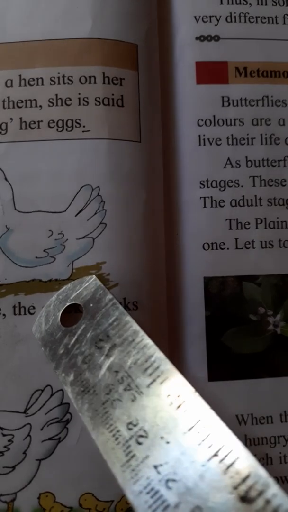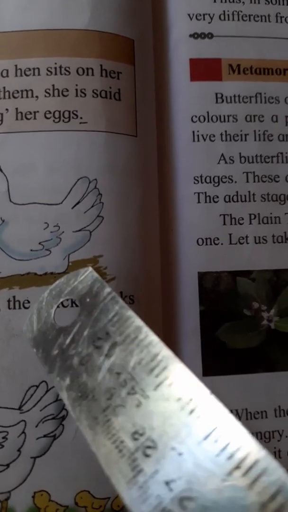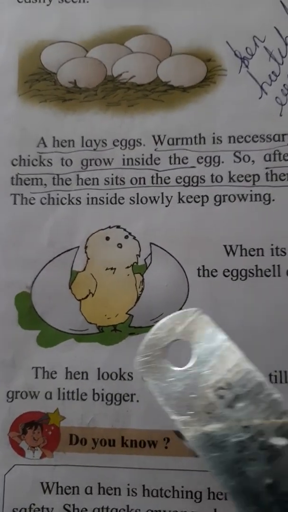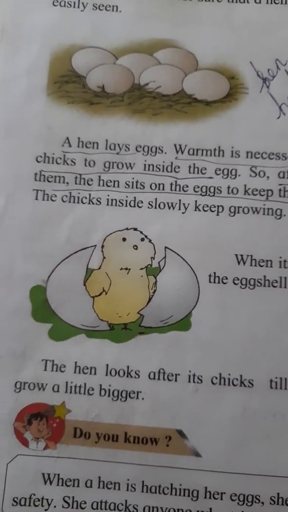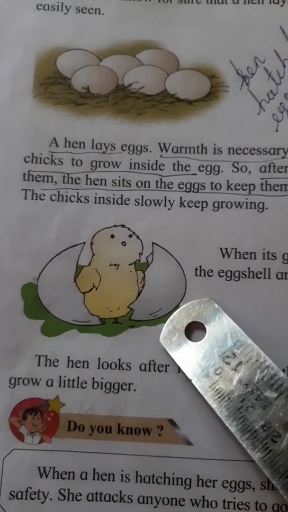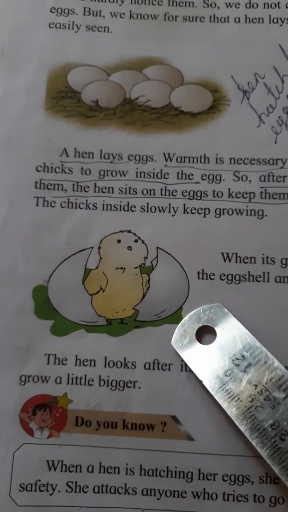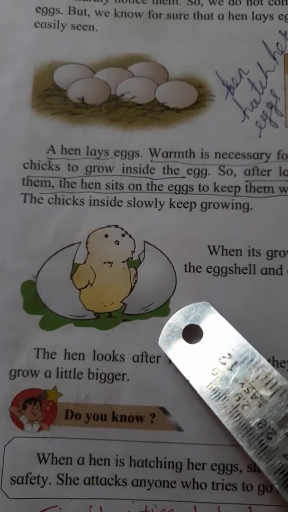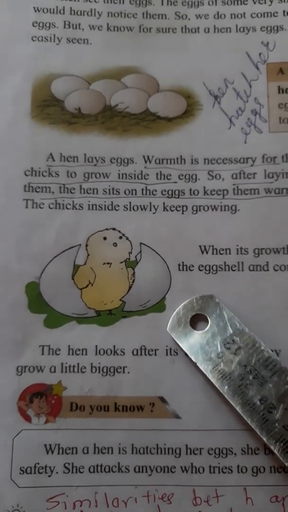The chicks inside slowly keep warm. When its growth is complete, the chick breaks the eggshell, this part we call the eggshell, and comes out.